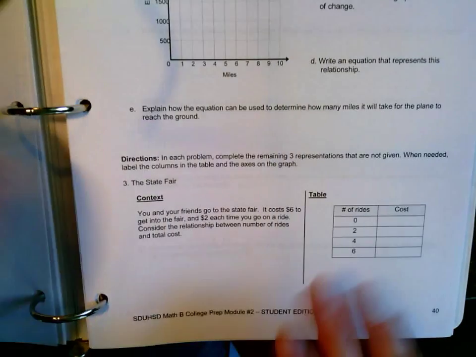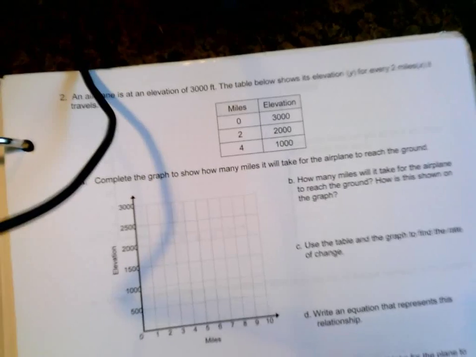Okay, next page, a nice story about an airplane. I like airplanes. Airplane is at an elevation of 3,000 feet.